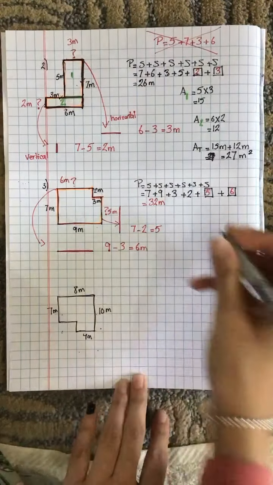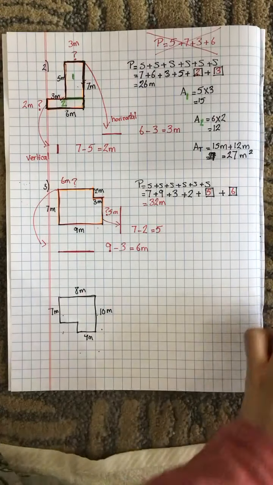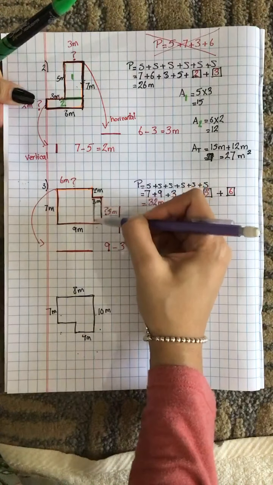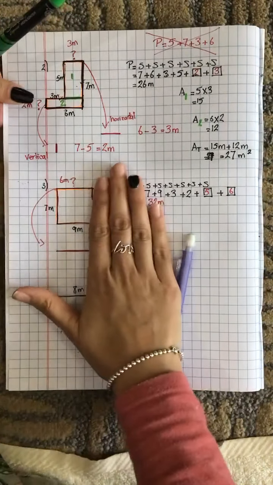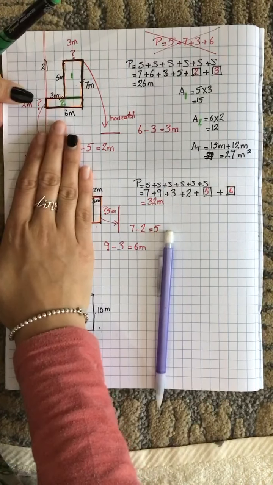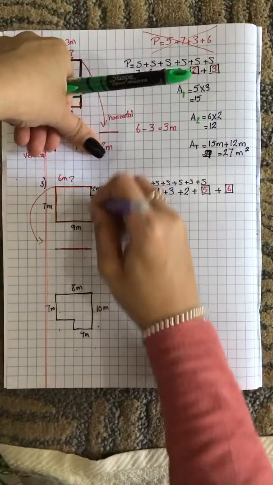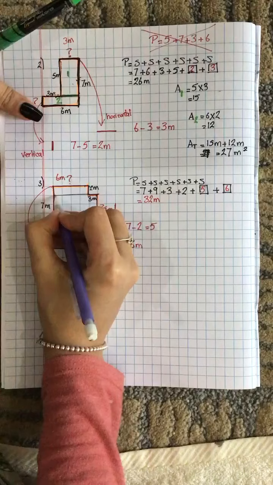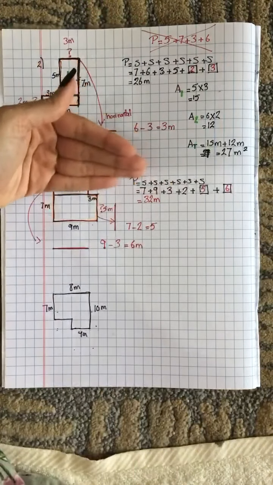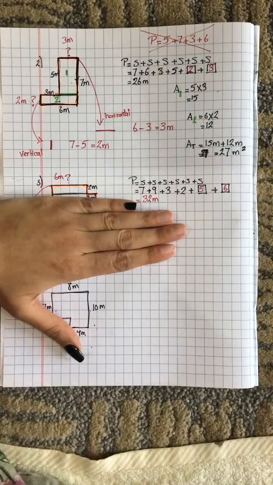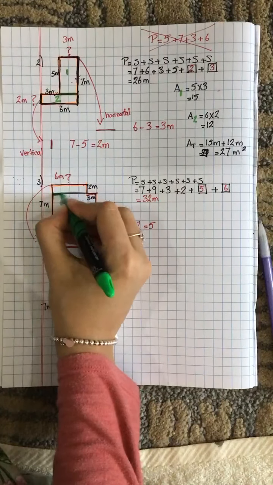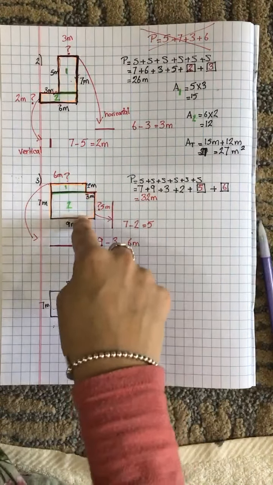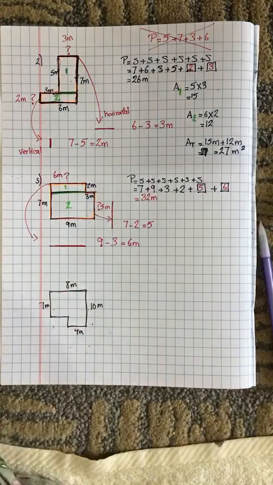Okay, let's try it together. So step 1, I need to break this up. And once again, there's 2 different ways. You can either break it this way. So I've got this shape and this shape. Or you can break it this way. So you've got this shape and this shape. Okay, I'm going to leave it like that. So I've got 1 and 2. And again, it doesn't matter if this is 1 or this is 2, just as long as you do it, right?